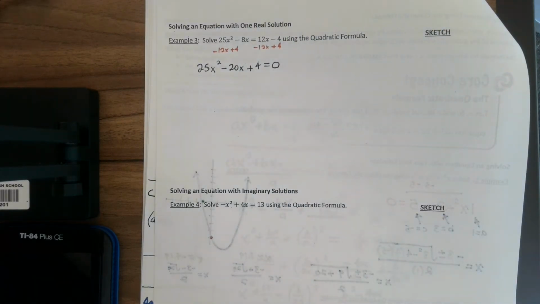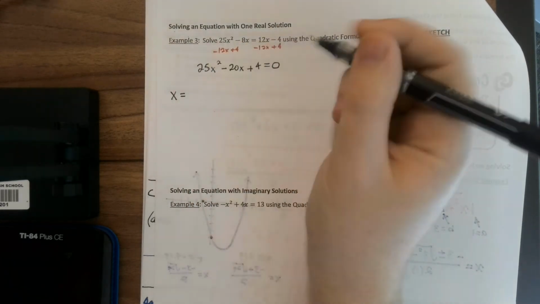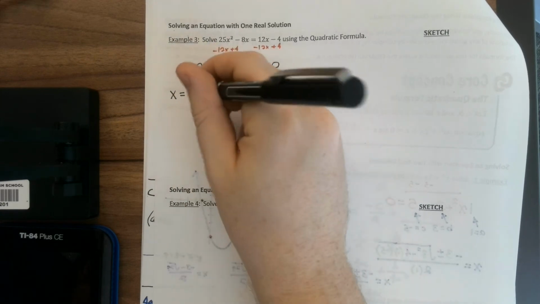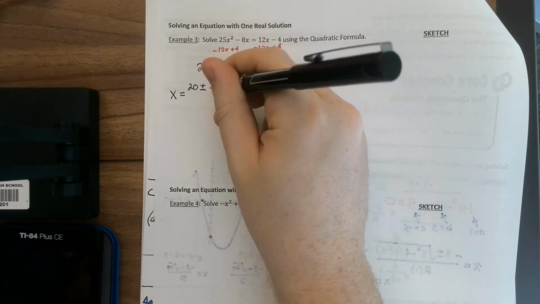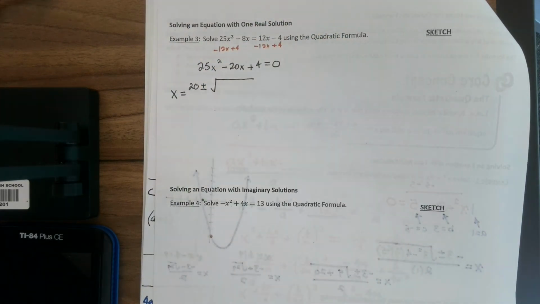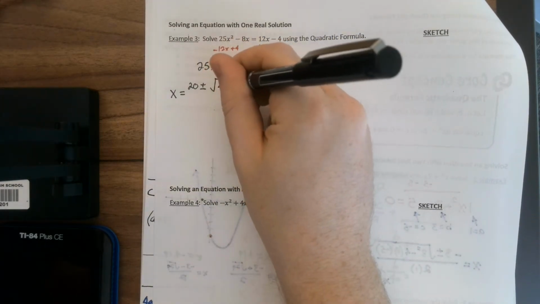And of course, we can plug in to use the quadratic formula. x is equal to negative negative 20. What's negative negative 20? It's just 20. Plus or minus the square root of, what is negative 20 squared? Well, negative 20 squared is positive 400.